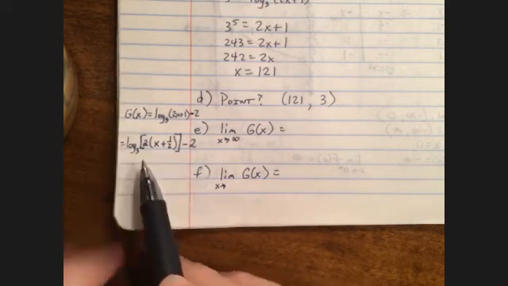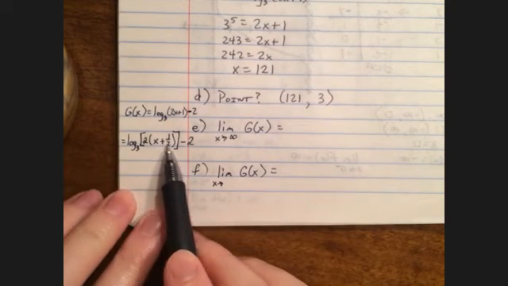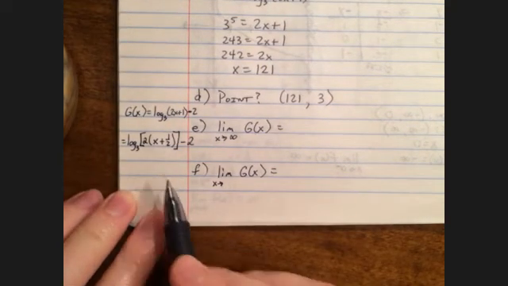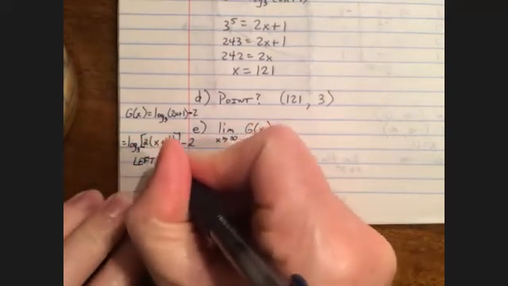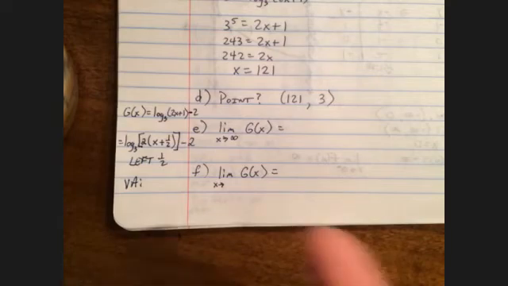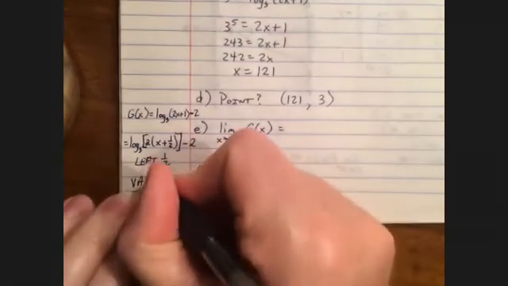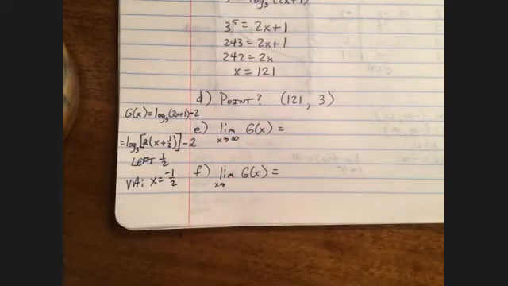With log base 3 obviously our parent function. But this 1/2 is the important part right here. So we know that plus 1/2, remember, shifts it to the left 1/2, which means our vertical asymptote, which is typically x equals 0, our vertical line, is also going to be shifted to the left 1/2. So our vertical asymptote for this problem is x equals negative 1/2. That's going to help us solve these problems.